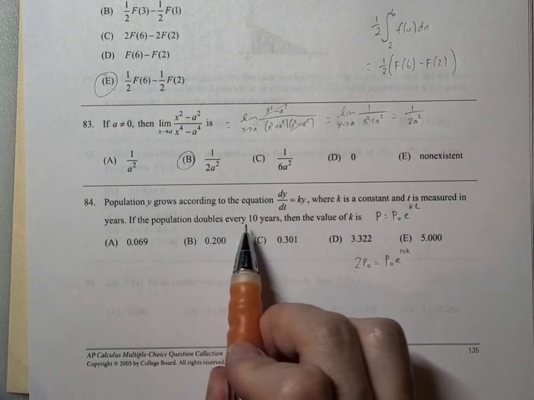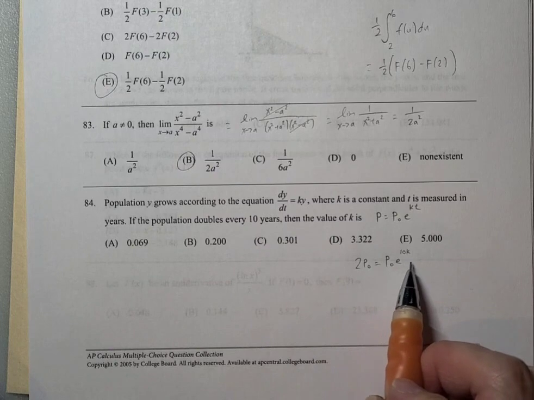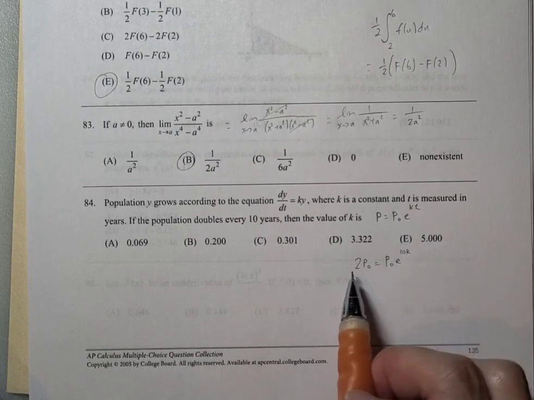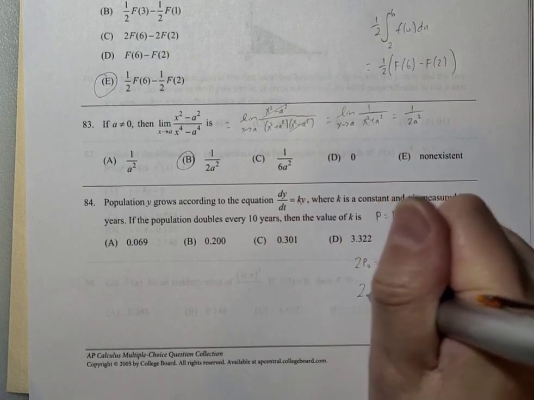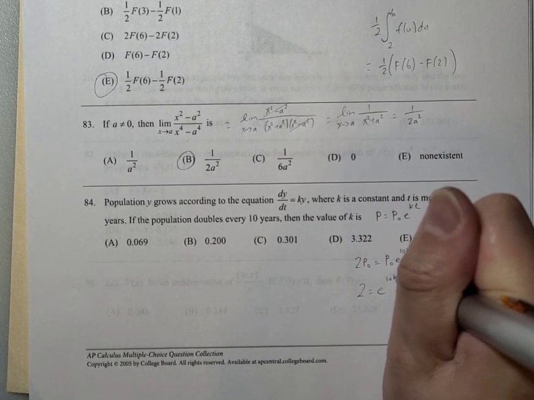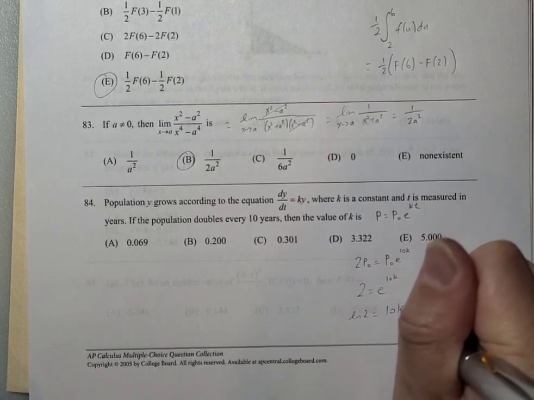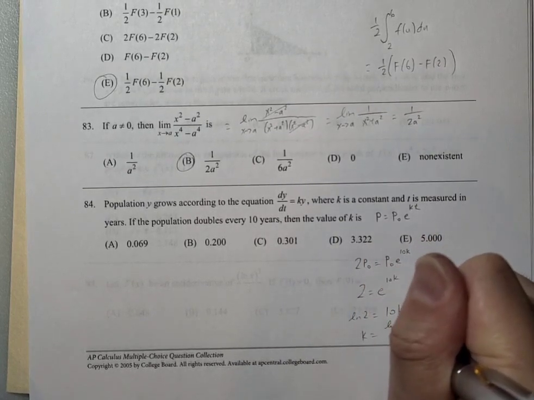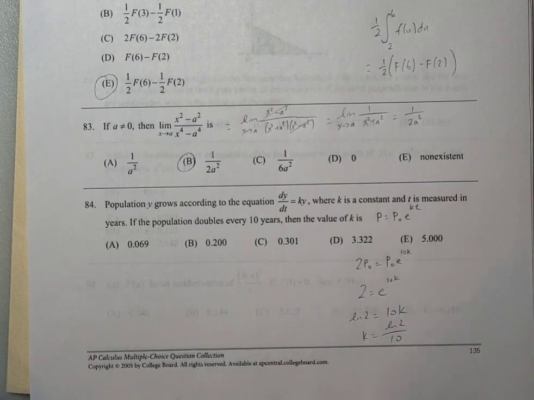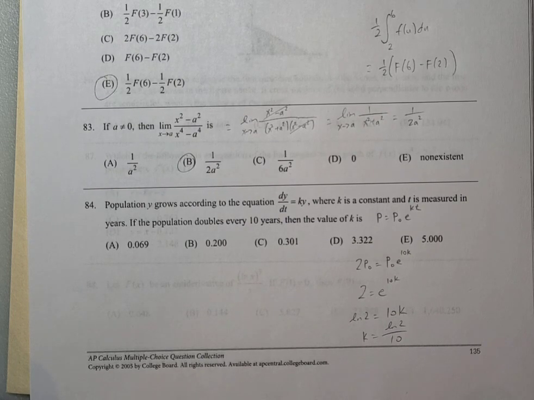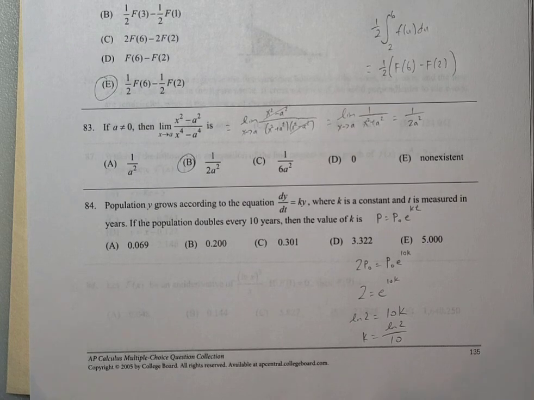Once again, the population doubles every 10 years, so when t is 10, the initial population will double, so that's 2P0. Or 2 is e to the 10k. We solve for k, as simple as that. So ln 2 is 10k, or k is ln 2 over 10. And if you plug it into your calculator, you should get 0.069.